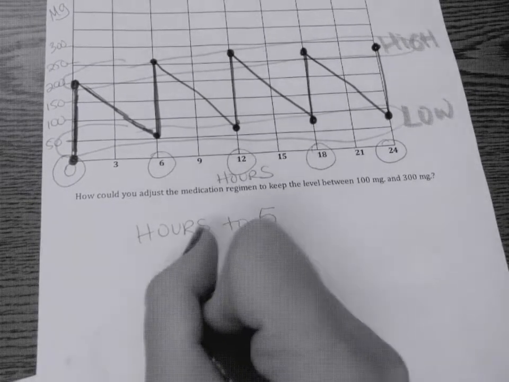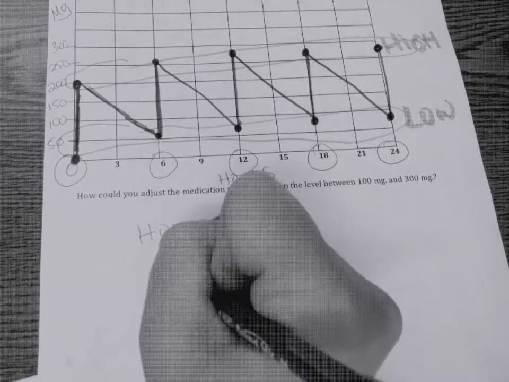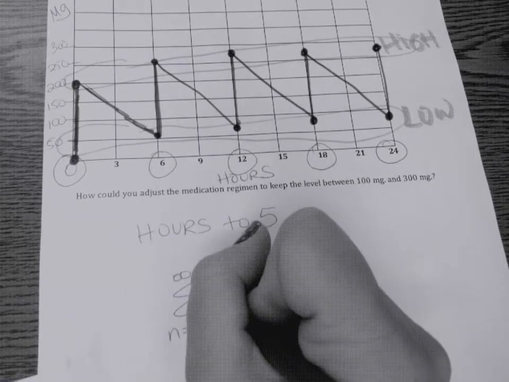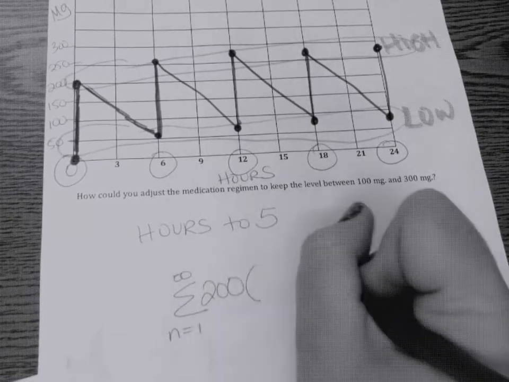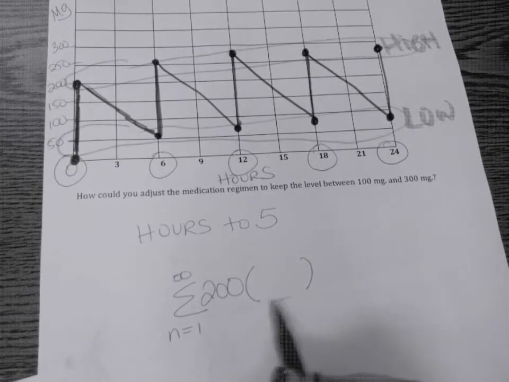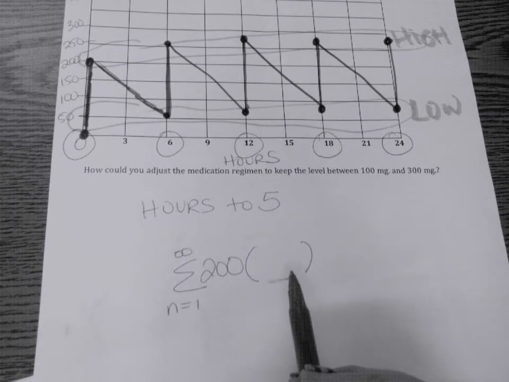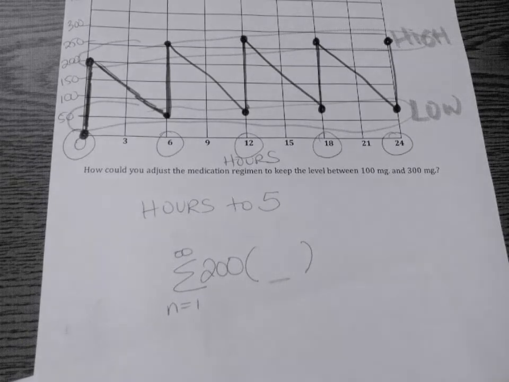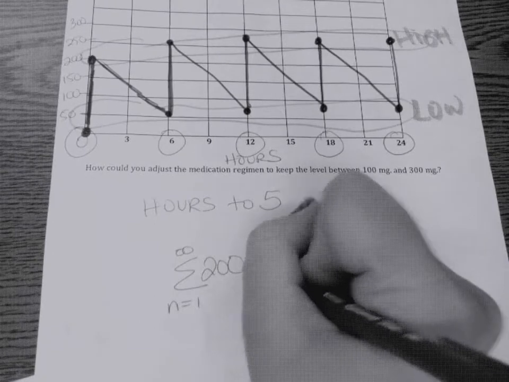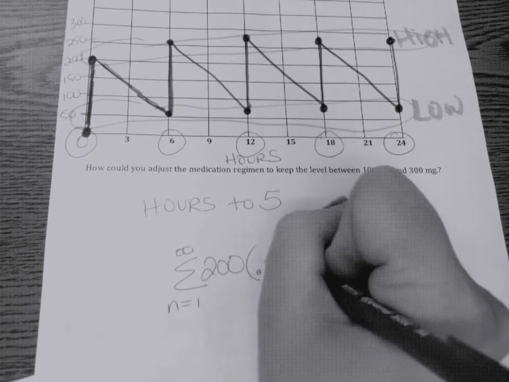So how would that change my summation? Now I would go from 1 to infinity of, I'm taking 200 milligrams. How does it change my ratio right here? Remember how we got to 0.262? It was 0.8 to the 6th power. So we'll just change our ratio to 0.8 to the 5th power. What if we just change this to 0.328?